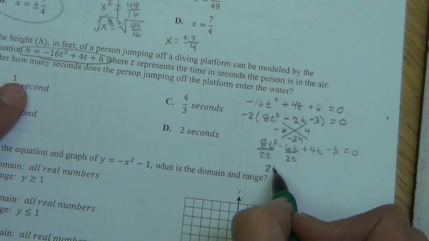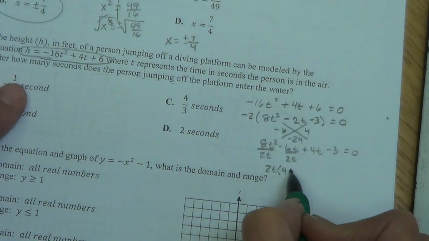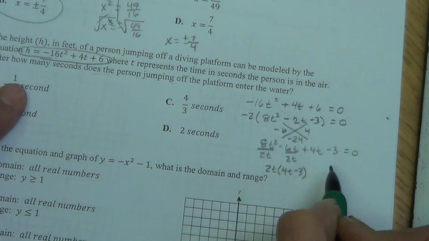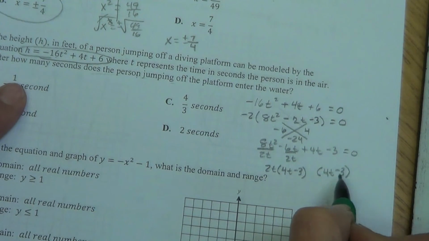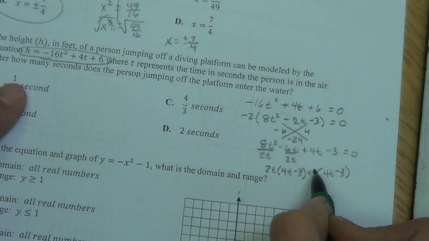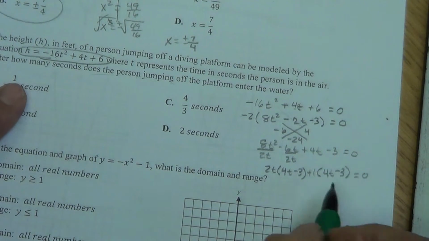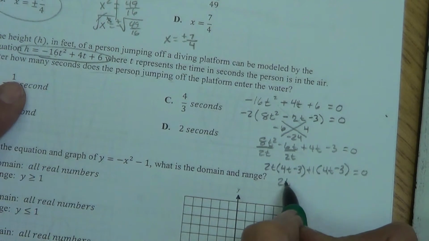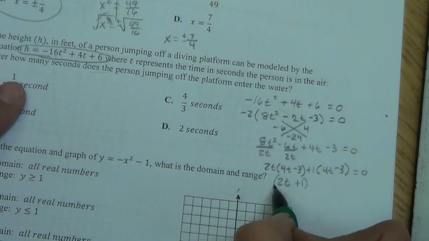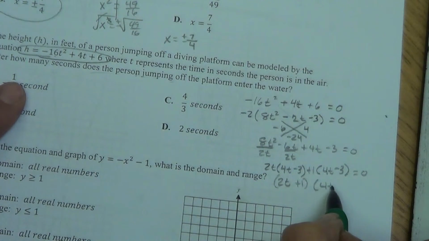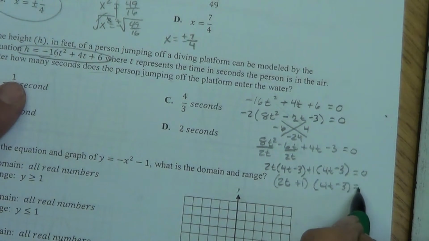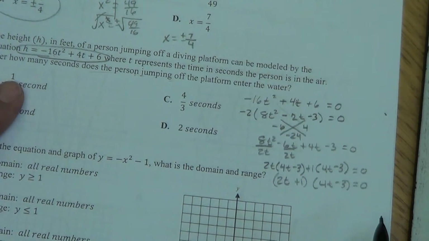So 2t comes to the front. We have 4t minus 3. Copy paste 4t minus 3. What do I need to multiply it by? Positive 1. So we have 2t plus 1 and 4t minus 3 equals 0.